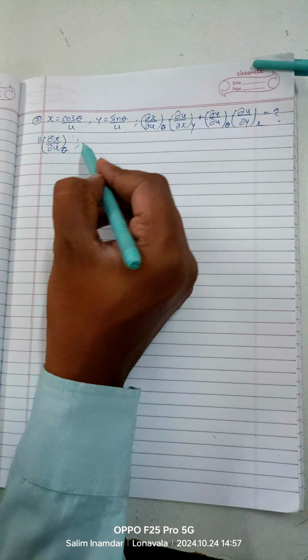So to eliminate theta, can you tell me some idea here? Exactly, square and add. Sin square plus cos square is 1, right? So what we'll do, I'll call this equation number 1, this equation number 2, and we will square and add together equations 1 and 2.